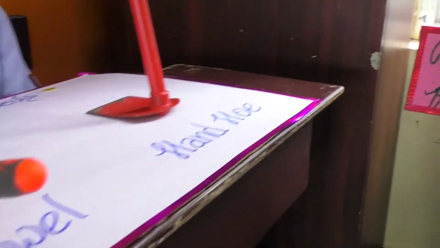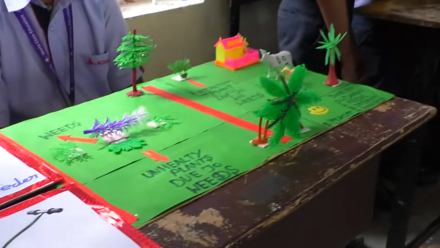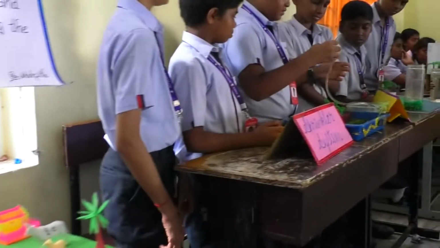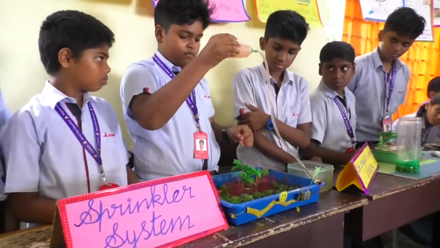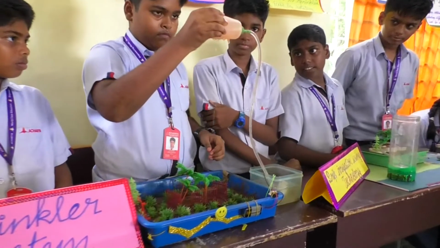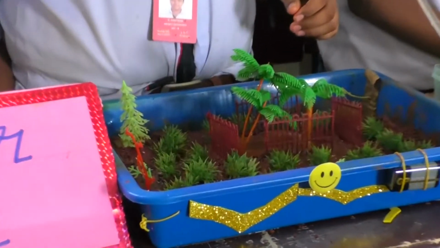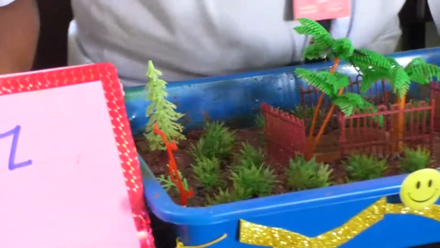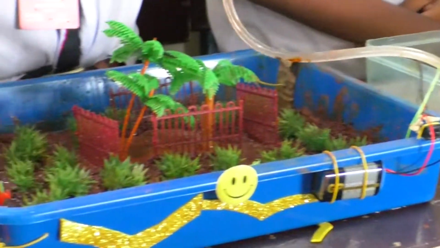When we turn on the switch, the motor supplies the water to this tank, and it supplies the water to the sprinkler. This is called sprinkler irrigation.